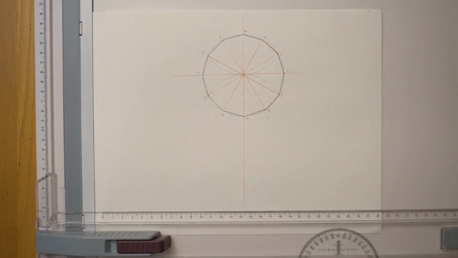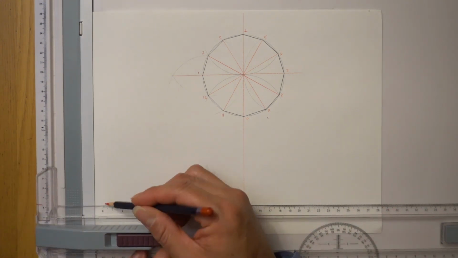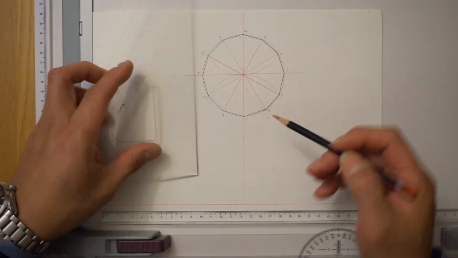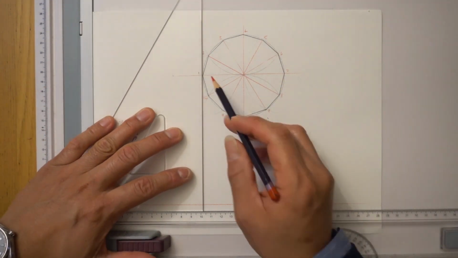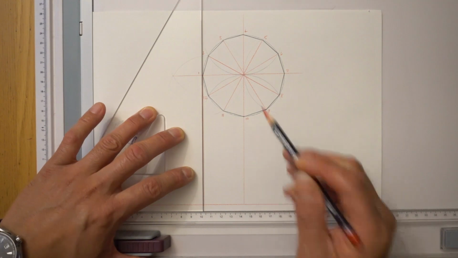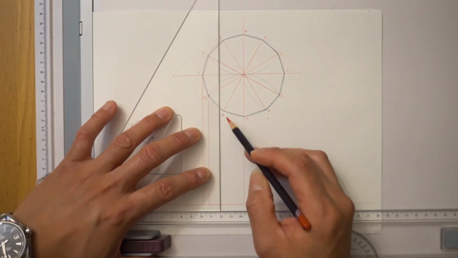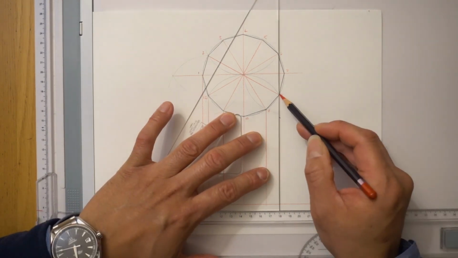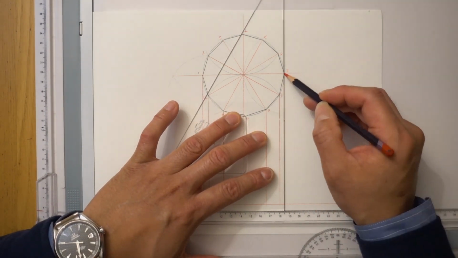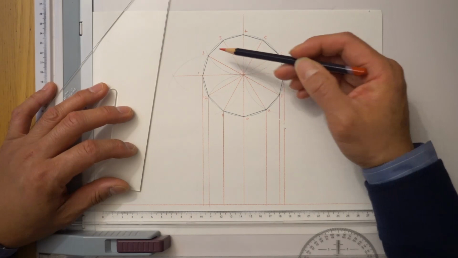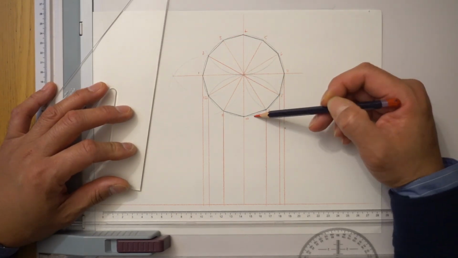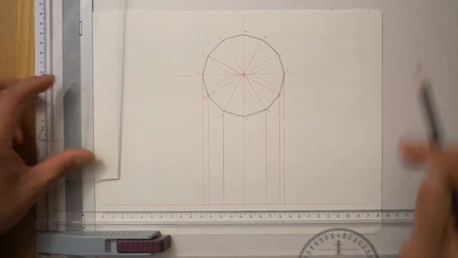Okay. Right, so now we are going to use our construction lines to bring the top view down to the side view. So starting with point 1, I'm going to go to 12, 11, 10, 9, 8, and 7. Right? Points 2, 3, 4, 5, 6 are behind this side, so we're not going to necessarily see it.